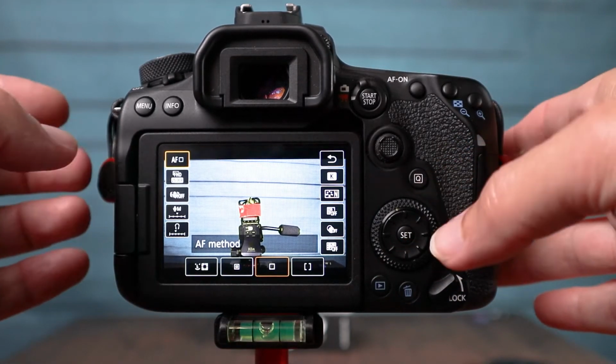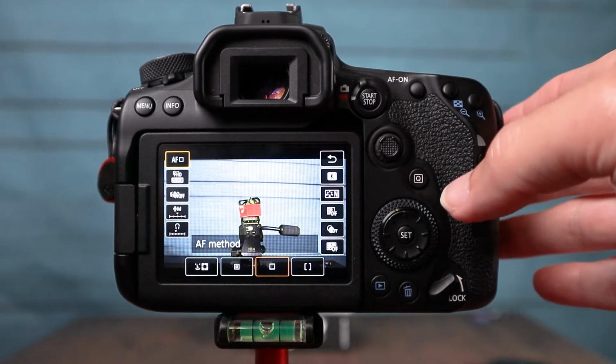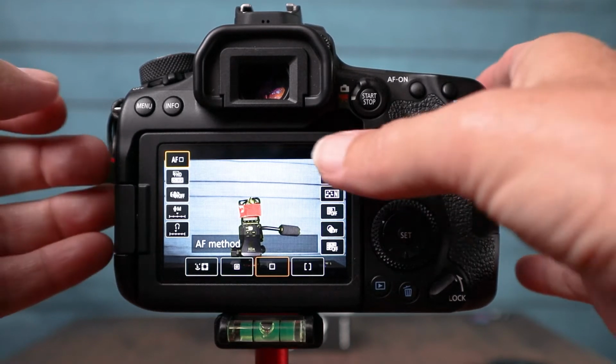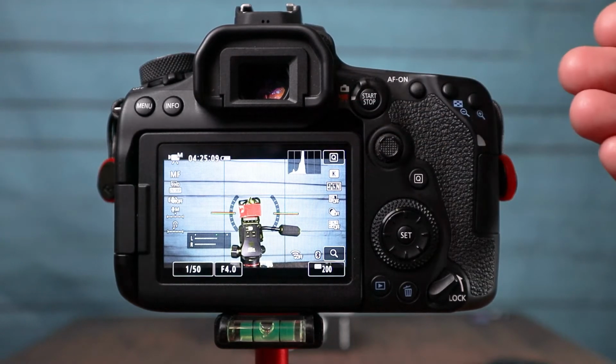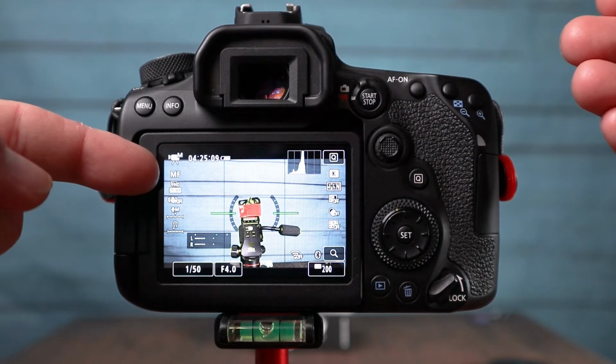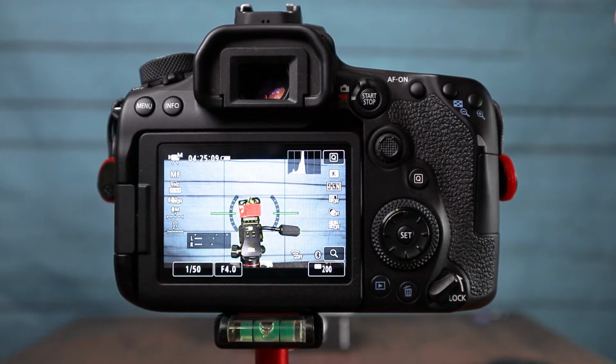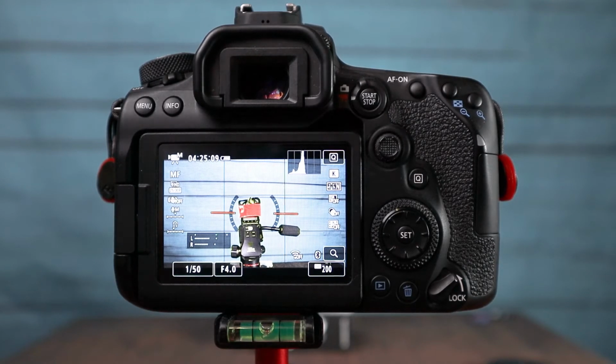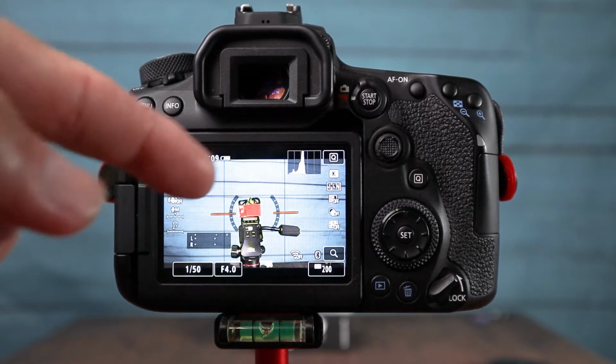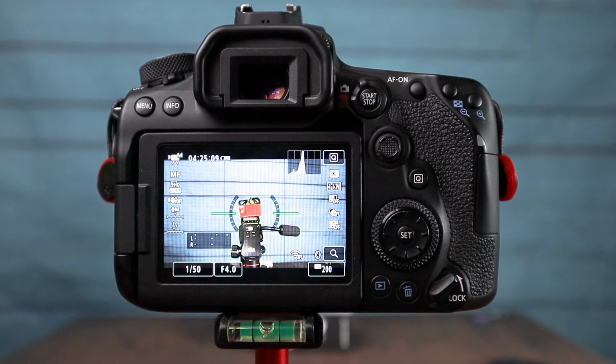Now there is also manual focus, which is what I use a lot of the time, and it's what I'm in now. You can see the little MF symbol there. I'm in manual focus, and in this situation where I have a product in front of the camera, I'm using manual focus. You can see on the display that it is yellow, and I'm using yellow to tell me that I'm in focus.